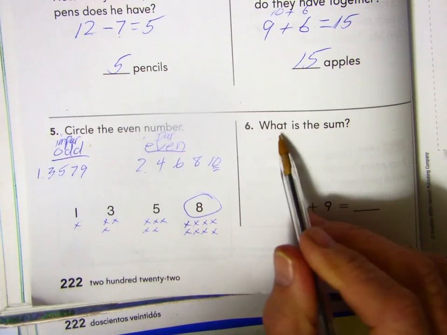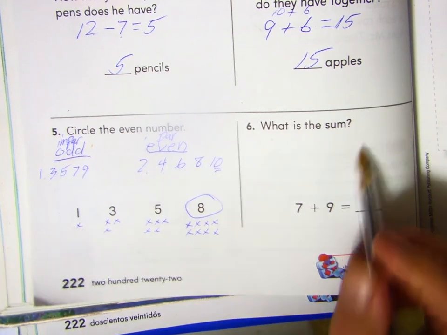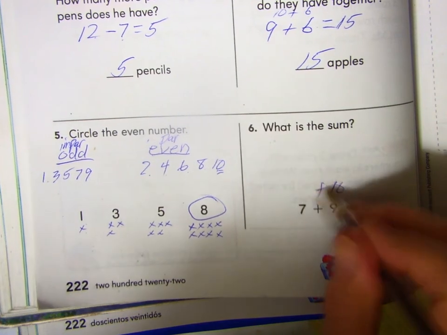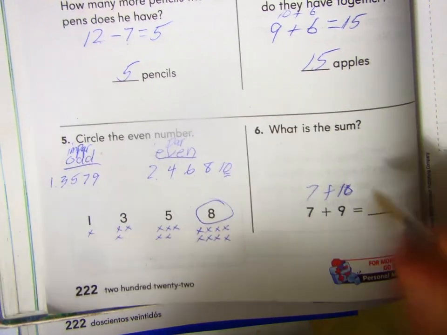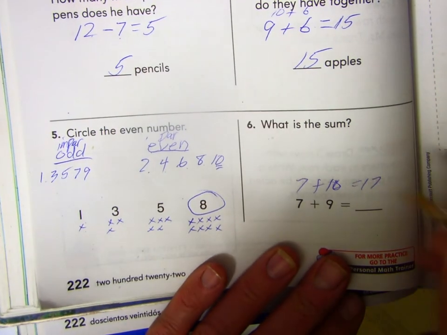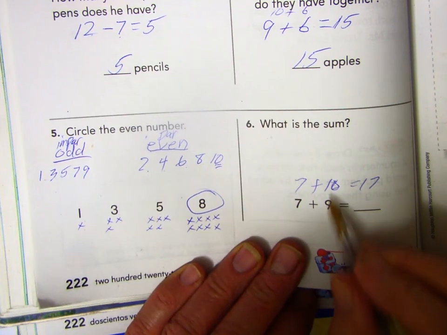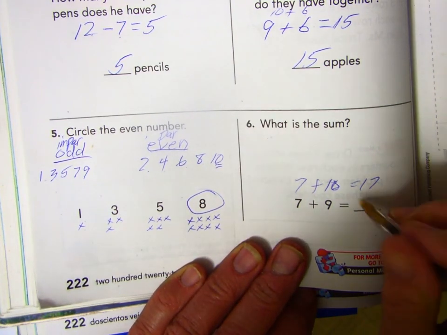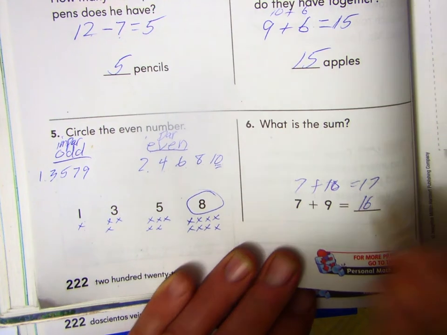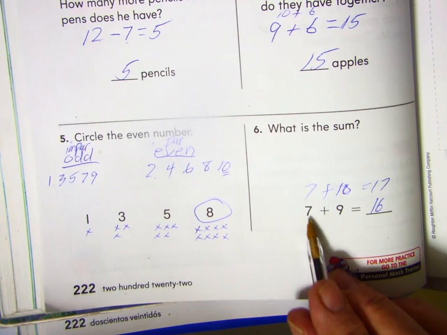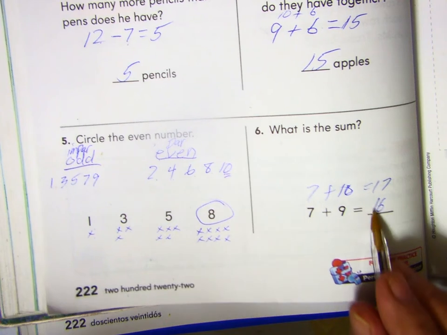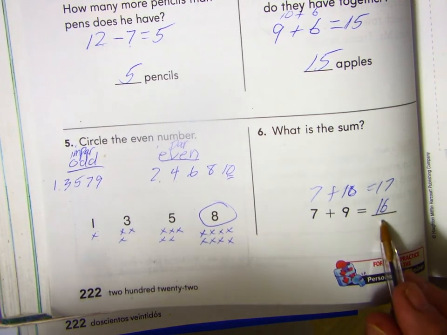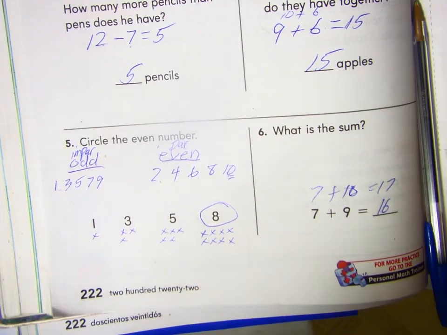How about the last one? What is the sum? 9 and 7. What's 10 and 7? 10 and 7 is 17. So what's 9 and 7? It's 1 smaller. What's 1 smaller? Uno menos, 16. If 10 and 7 is 17, 9 and 7 is 16. You just take 1 from the 7, you get the 6. Right? Okay, you can do it this way.